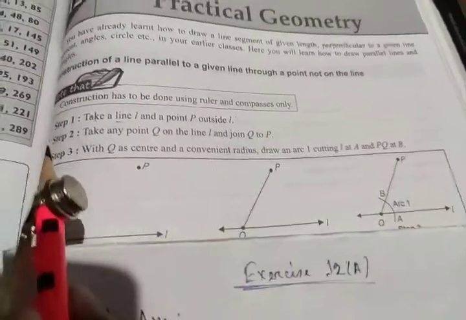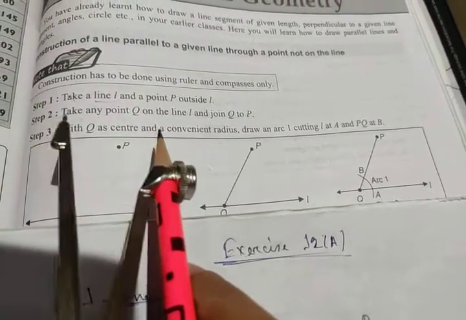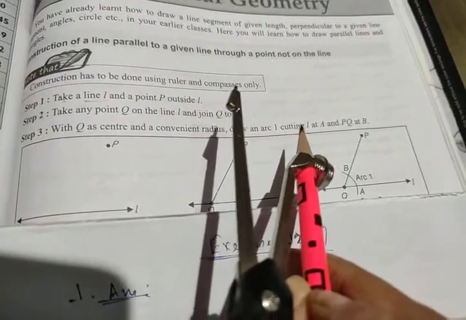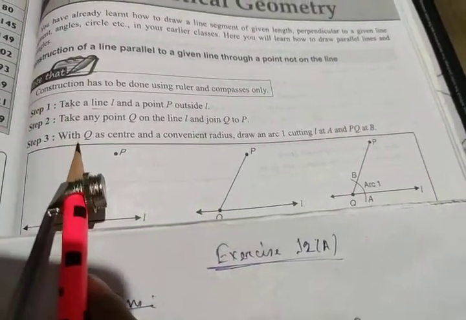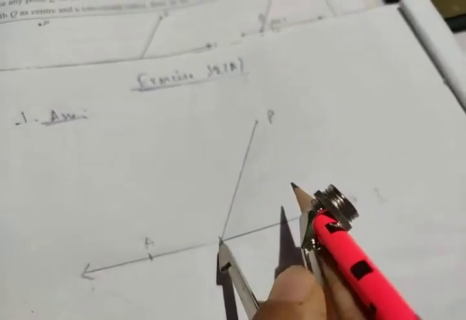Next, see step number 3. With Q as center and a convenient radius, draw an arc 1 cutting L at A and PQ at B. See, again read: with Q as center. Q as center, that means what? The metal tip of the compass you should keep here at Q, and take any convenient radius.